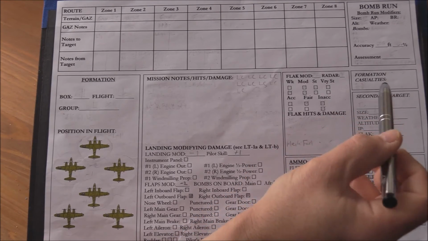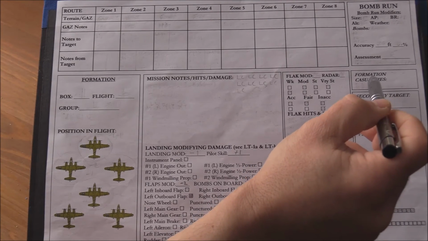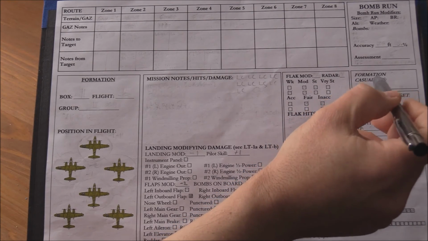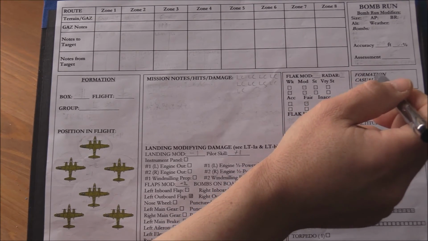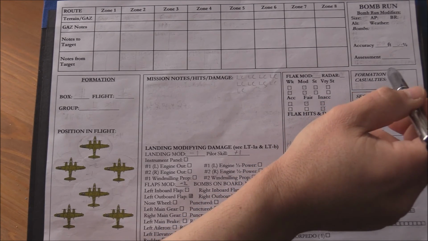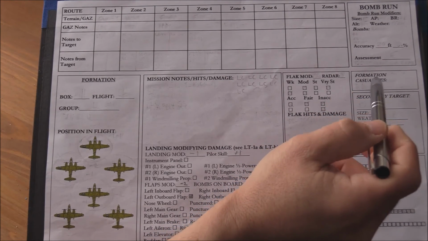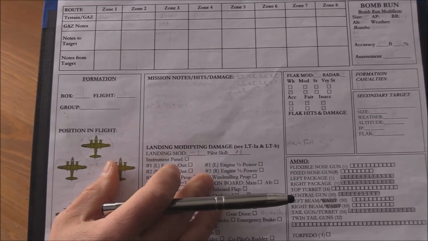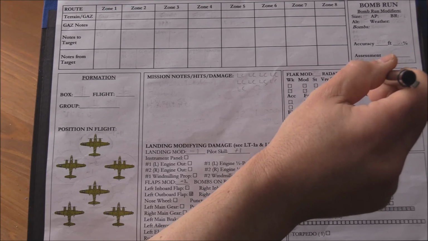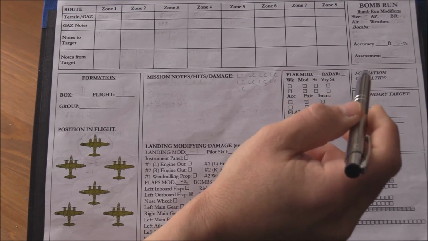Formation casualties: each time you lose one of your ships in your formation, whether it's from your flight or one of the others, you put that information here, and that will affect your formation flying, and also the bomb run result.